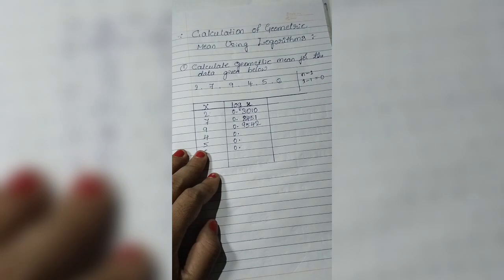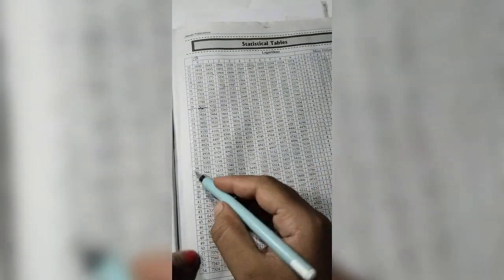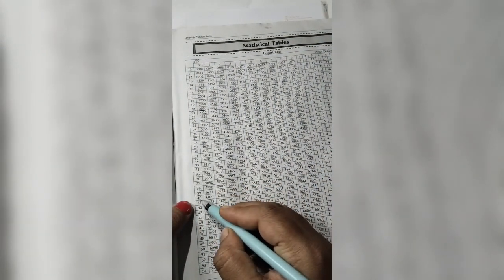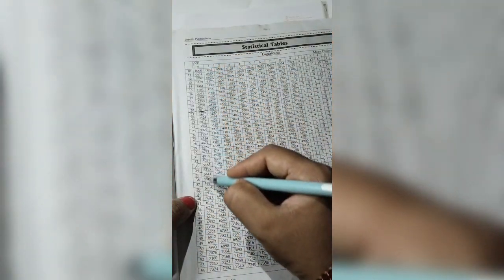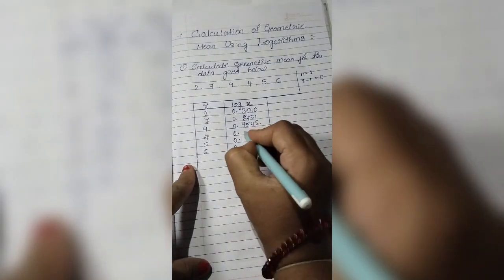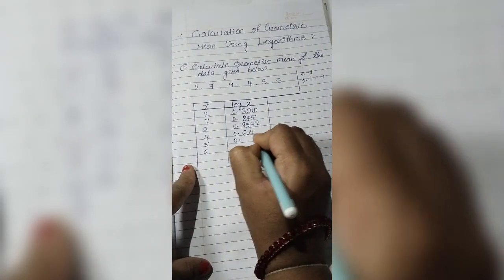Next, 40 at 0. 40 is given here, and the value is 6021.